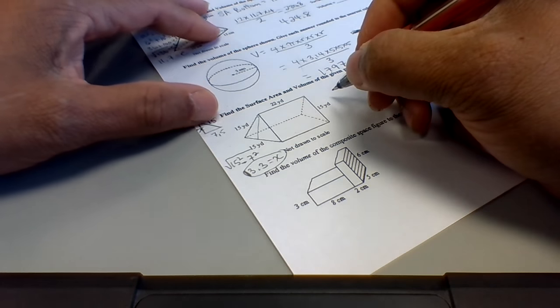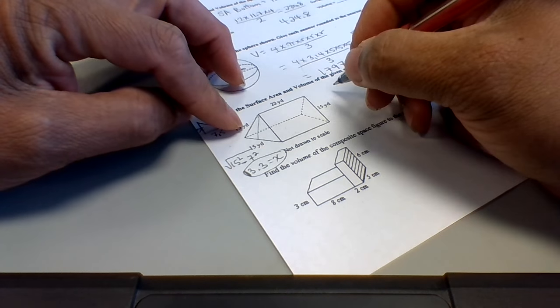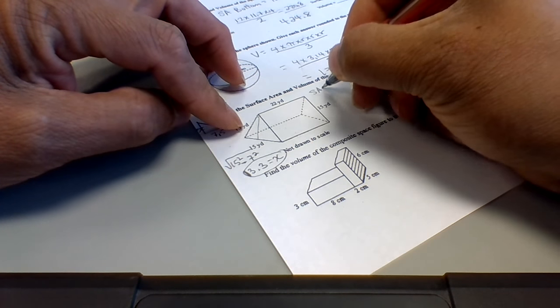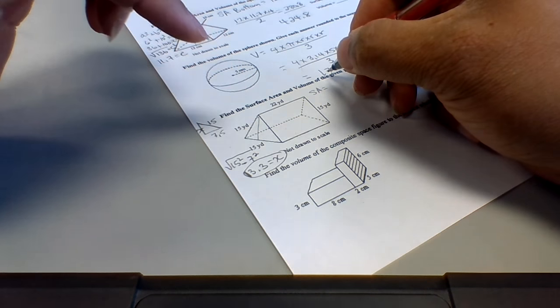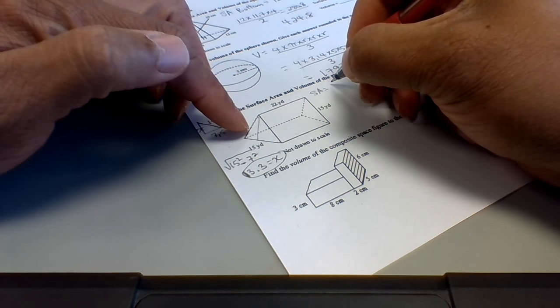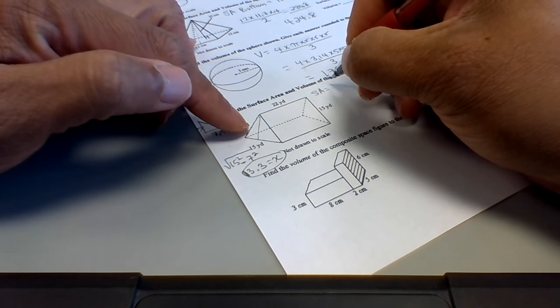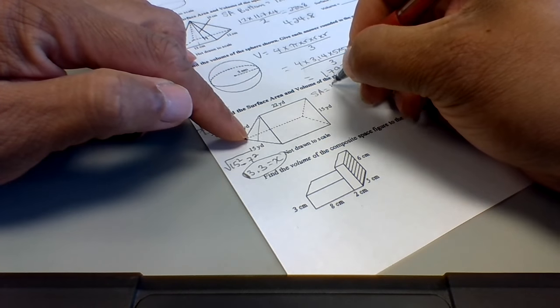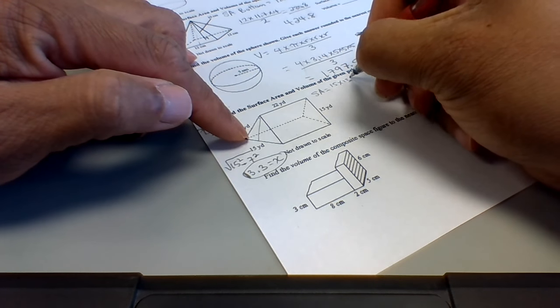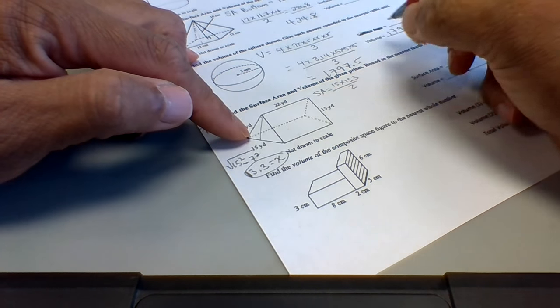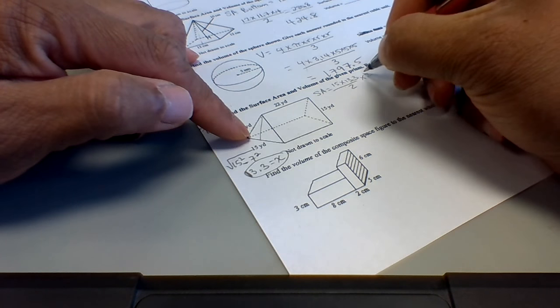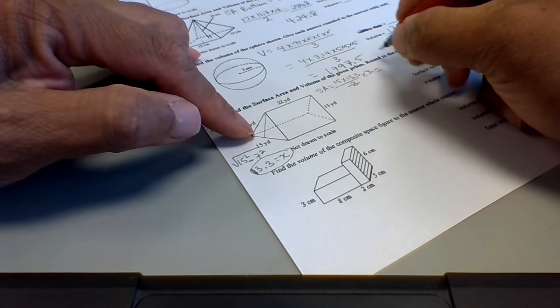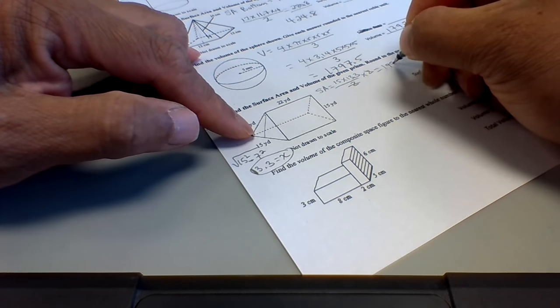13.3. So area of the base, so surface area is going to be triangle, base times height divided by 2. So the base is 15, the height is 13.3 divided by 2. And then I have 2 of those, so those cancel. So that'll give me 199.5.